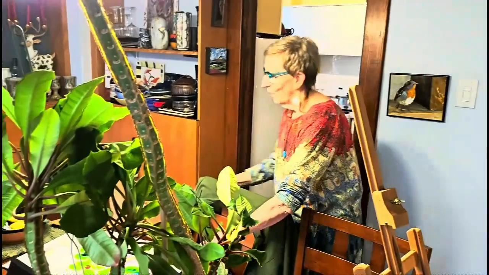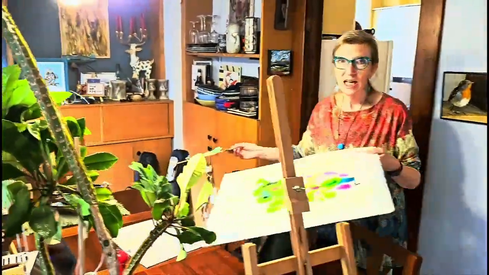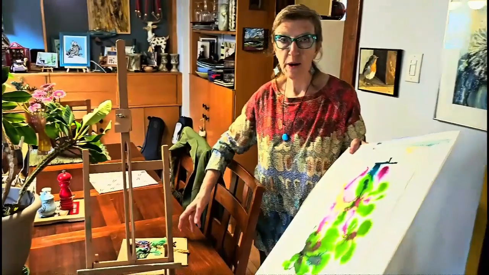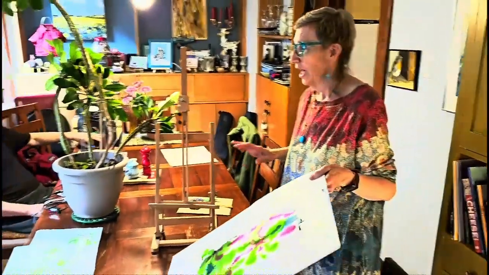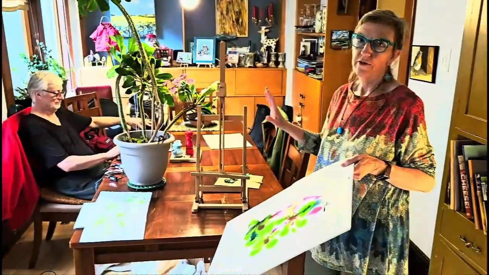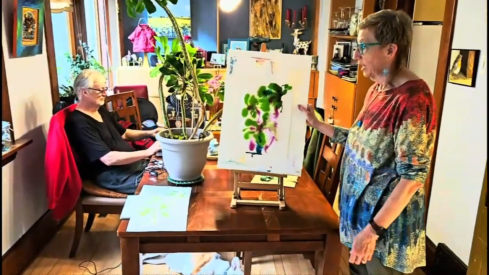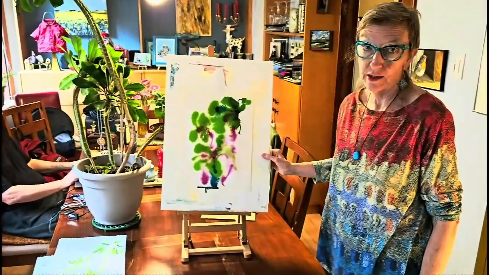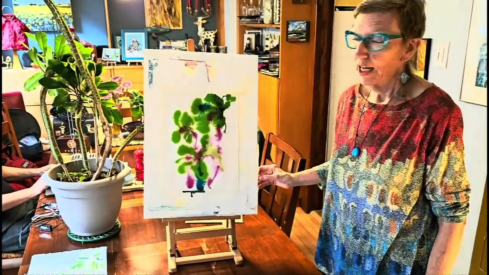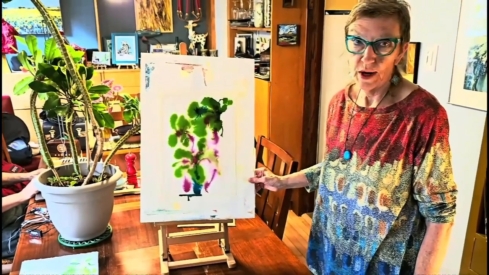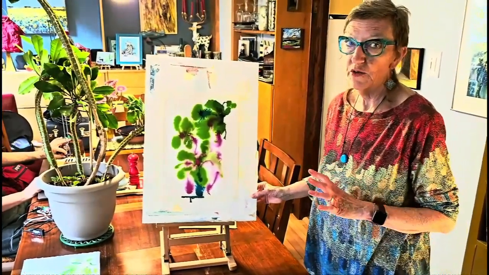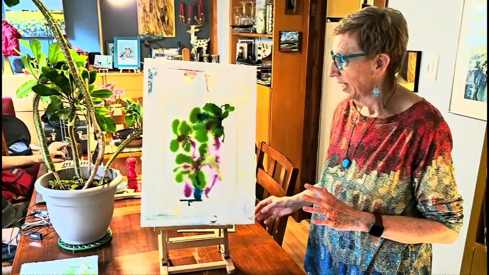So when I heard this, I no longer thought of my Madagascar jewel as this stately, lovely, solid thing. I immediately said, this is who this plant is. Okay? And I just threw color around very quickly. This was a very quick illustration.